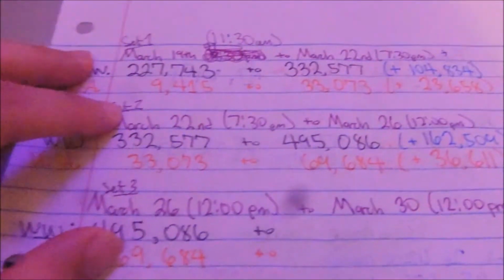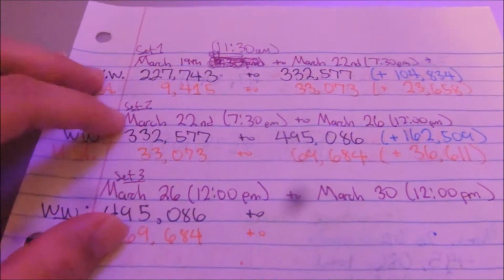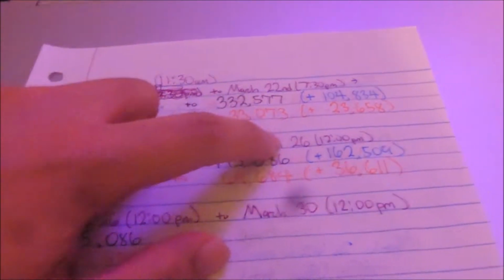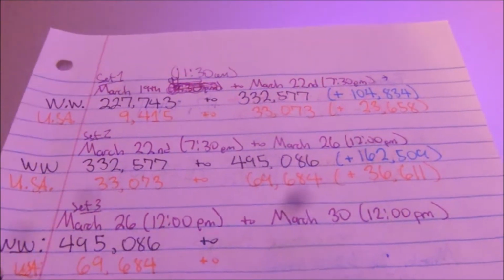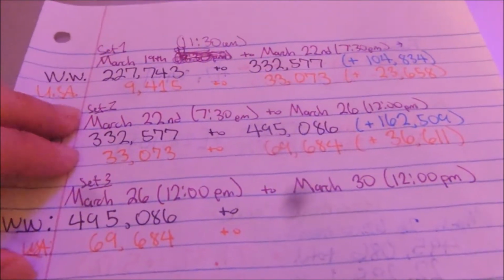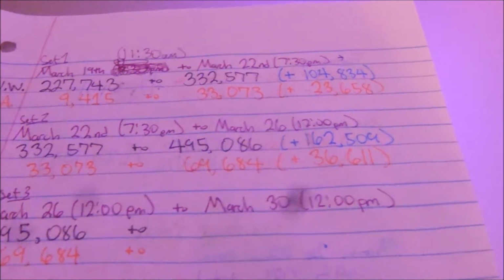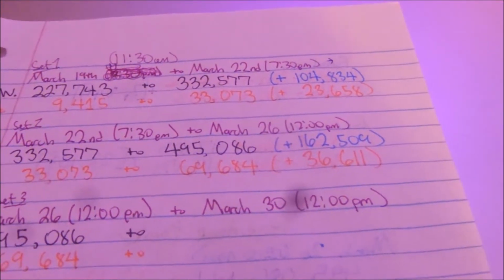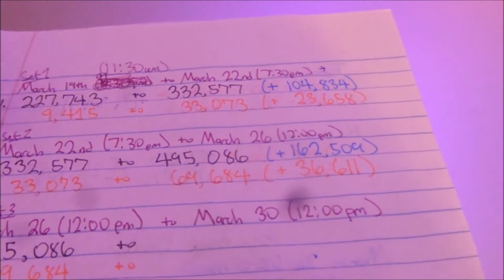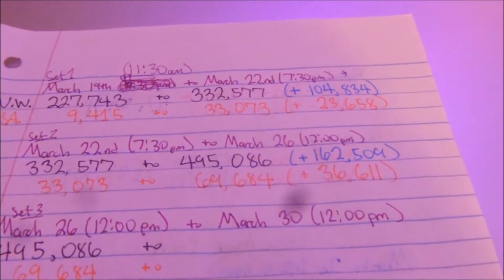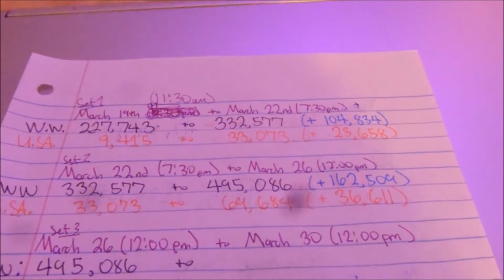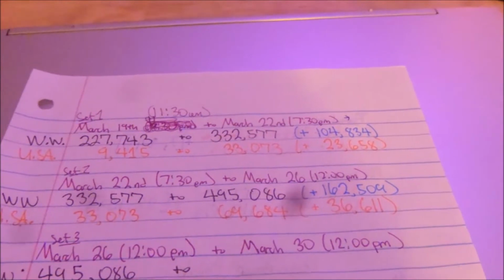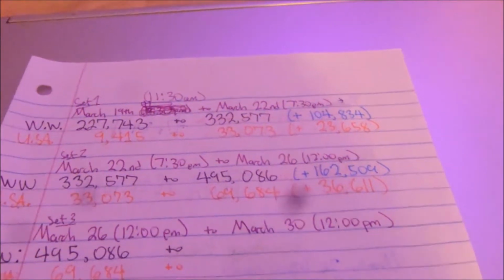Now, unfortunately, set number 2, the interval of time, March 22nd to March 26th, is not an equal interval compared to the first set. So unfortunately, the numbers for this particular set are not accurate in comparison to the first set. But I think you and I know the moral of the story here, that these numbers are going to continue to spike. They're going to keep shooting upward.